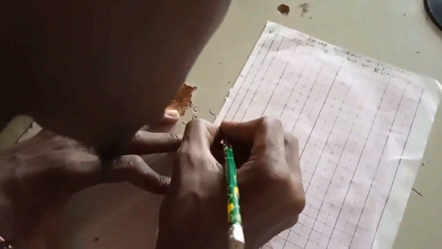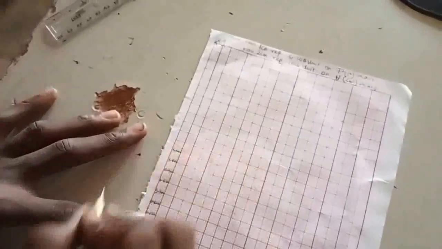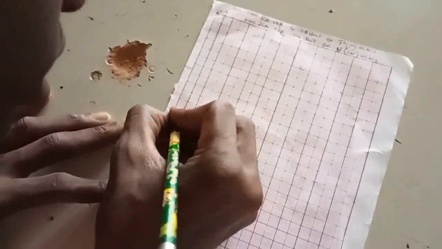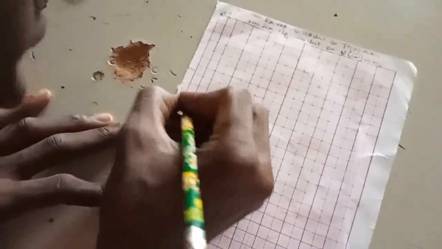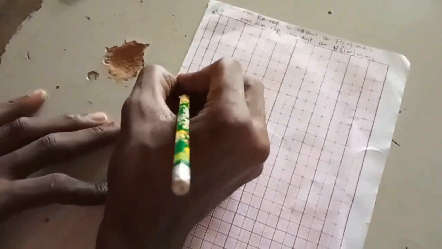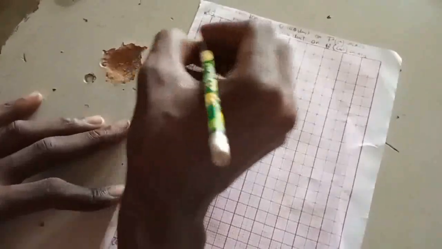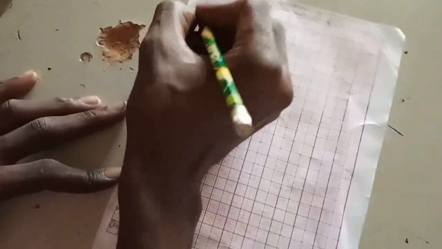This is 1.000. Here should be 1.100, and here 1.200, 1.300, 1.400, 1.500, 1.600, 1.700, 1.800, 1.900.